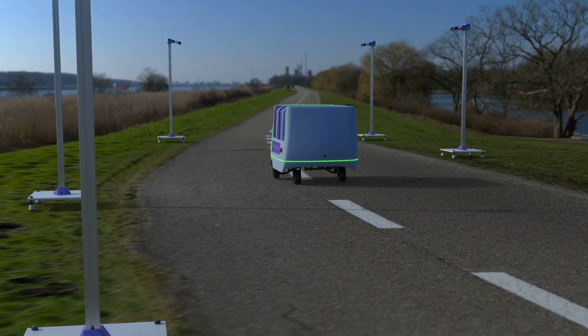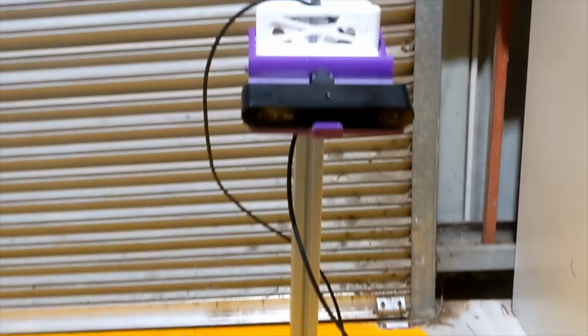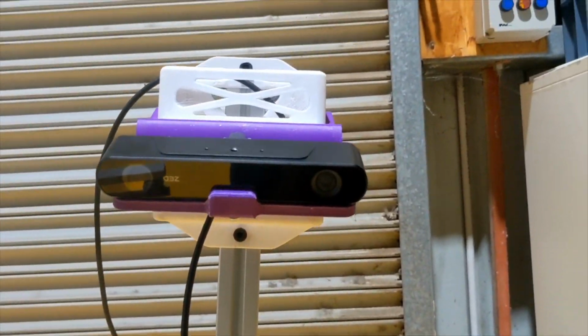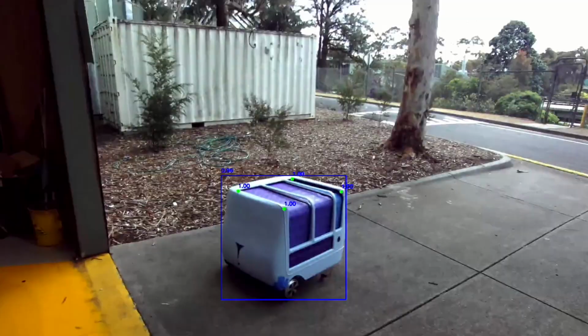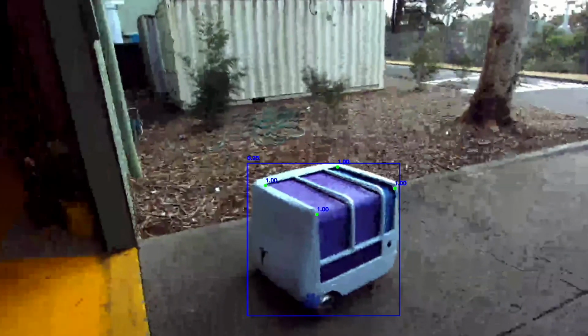Along a pathway, infrastructure nodes equipped with ZED 2i stereo cameras stream frames to the base station using GStreamer. The base station runs YOLOv8-based inference to detect key points on the robot. Stereo matching algorithms enable us to get 6D pose estimations, which are fused into a global position using an extended Kalman filter with the ROS2 robot_localization package.